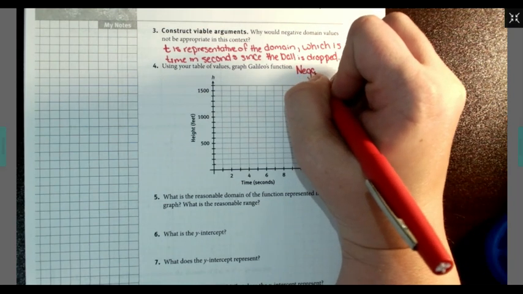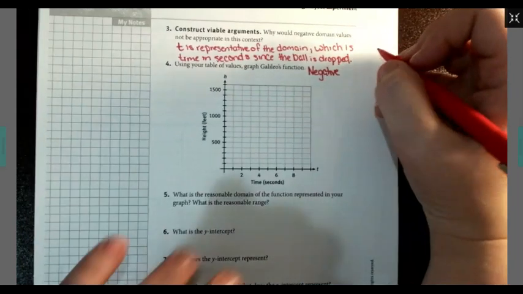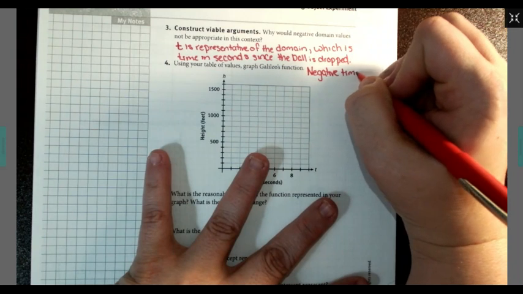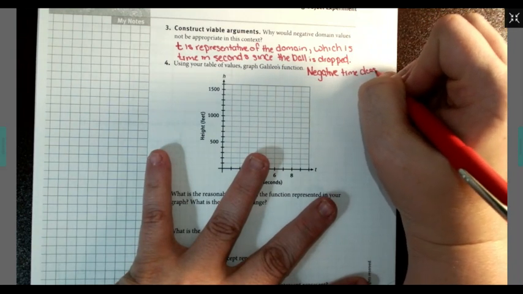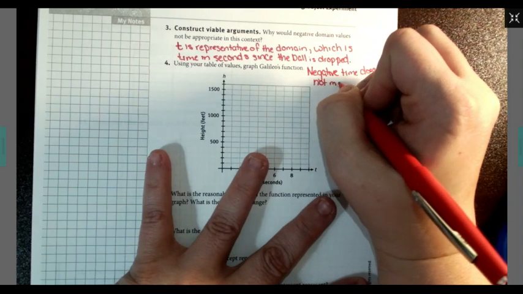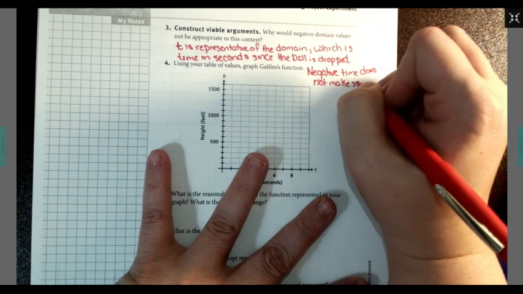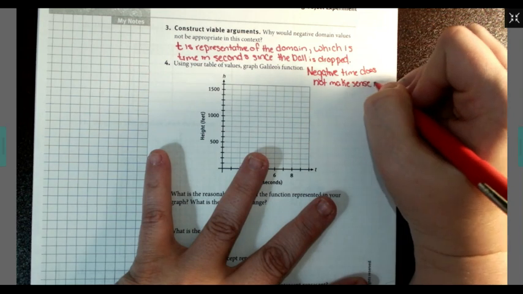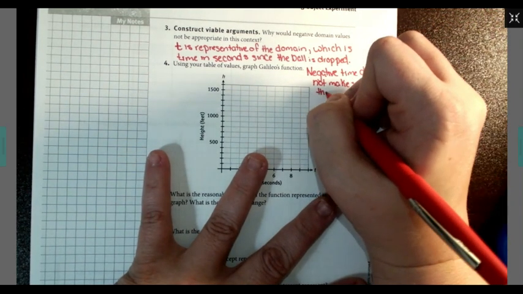Negative time does not make sense in this context.